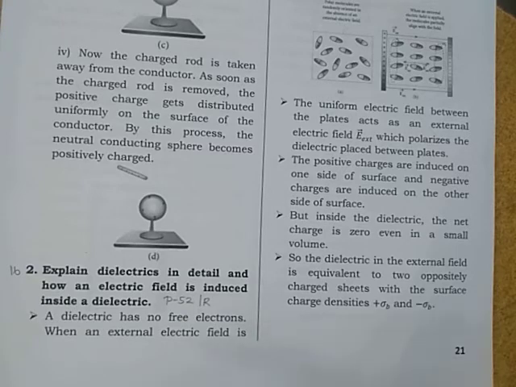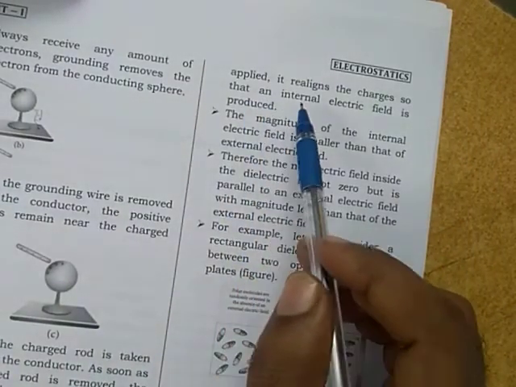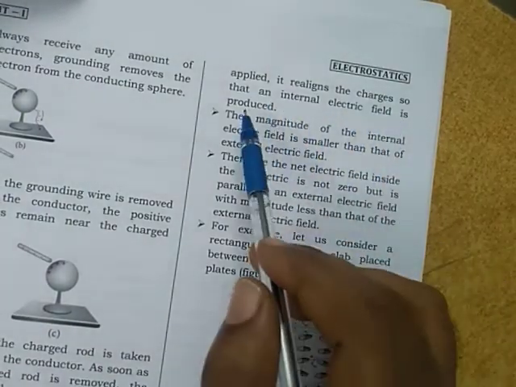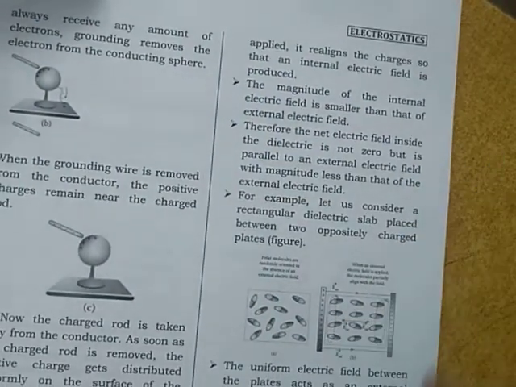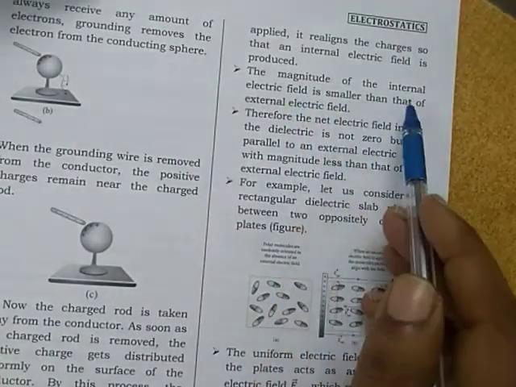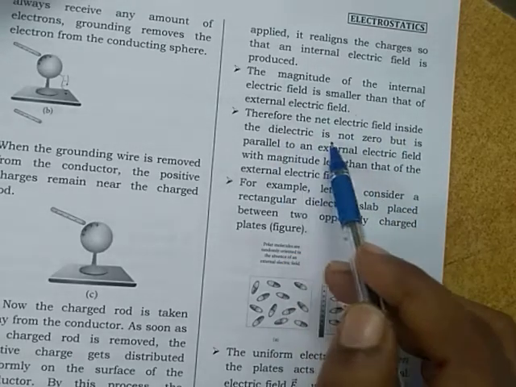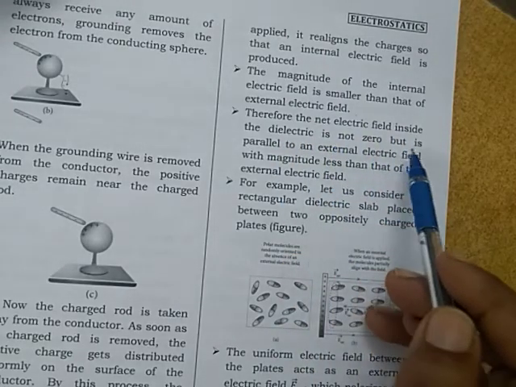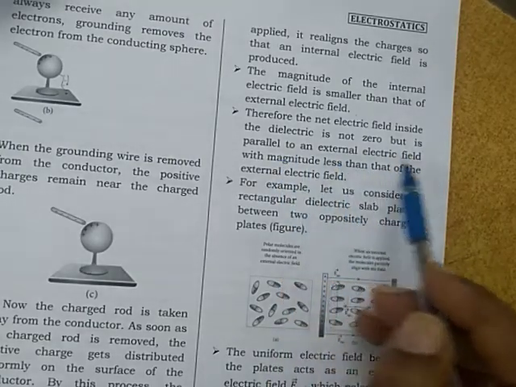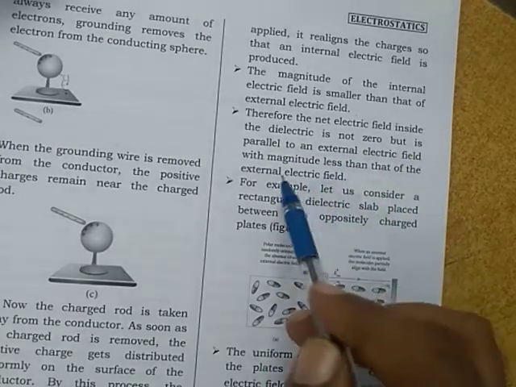The electrons in the dielectric are bound within the atom. For example, ebonite, glass, and mica are examples of dielectrics. If an external electric field is applied, it realigns the charges so that an internal electric field is produced. The magnitude of that internal electric field is smaller than that of the applied electric field. Therefore, the net field inside the dielectric is not zero.